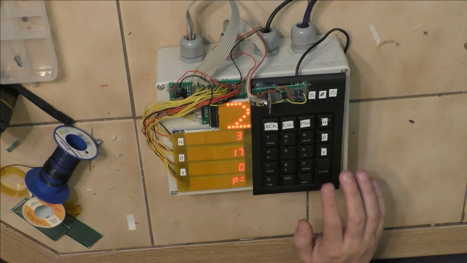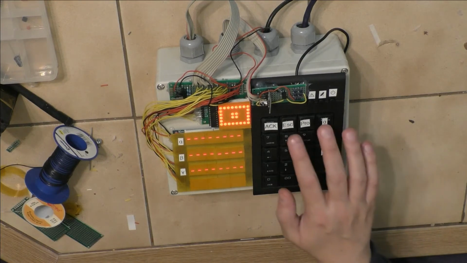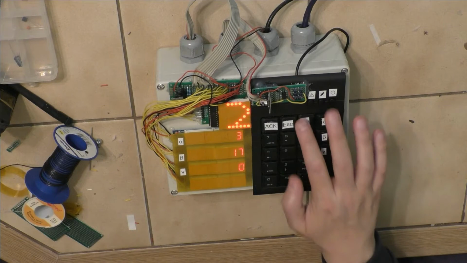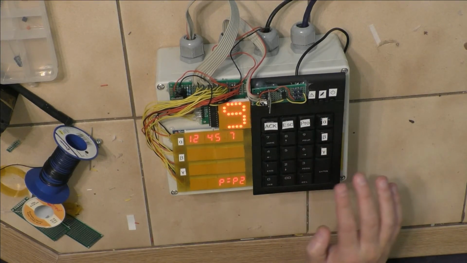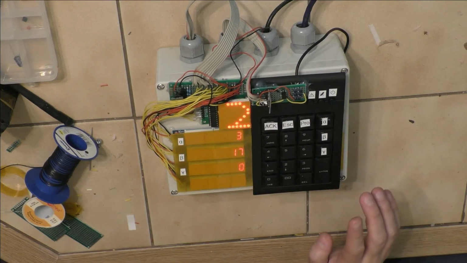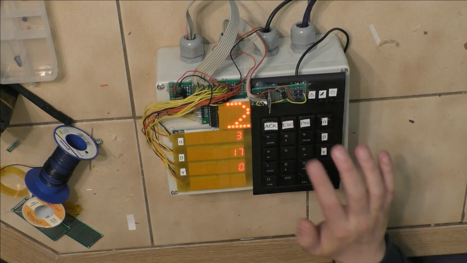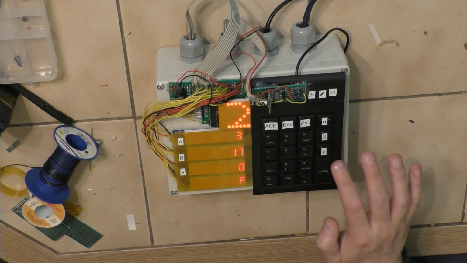Program beta, program to enter. I'm not sure how that one works. I used it before, but I'm not sure.